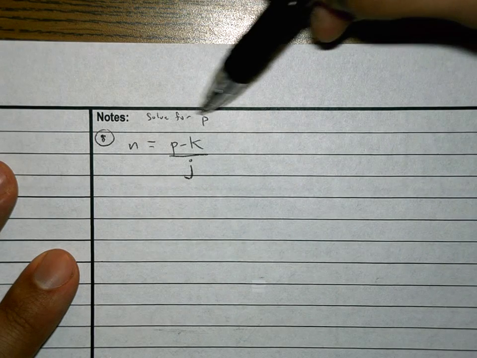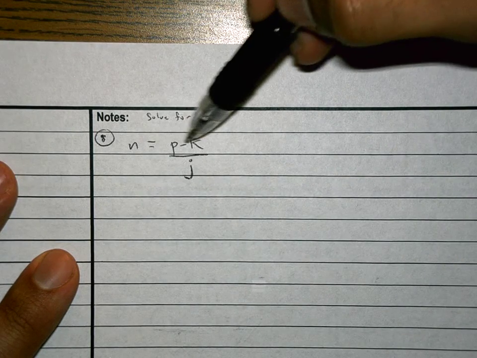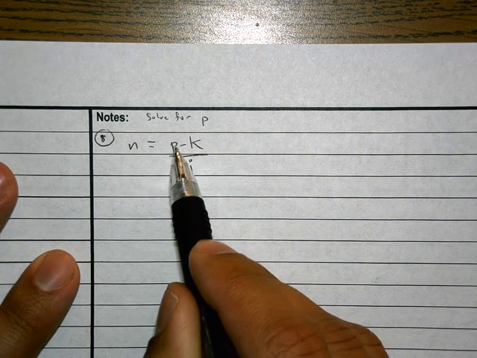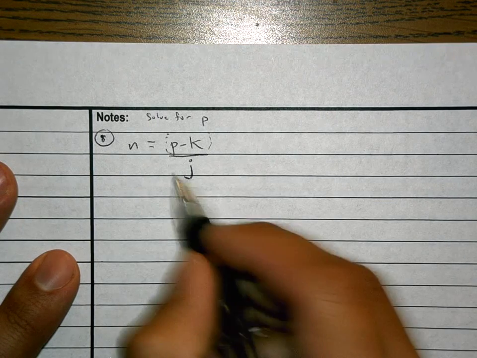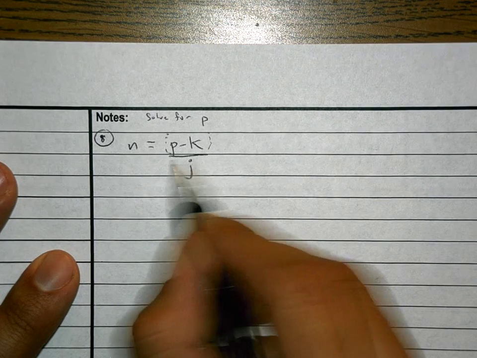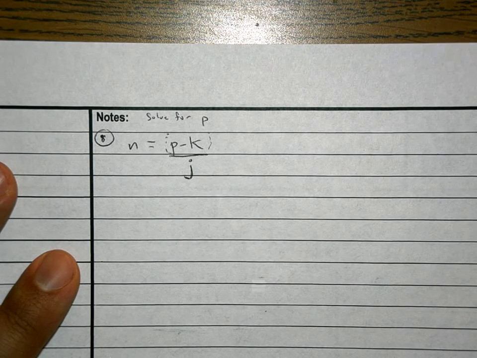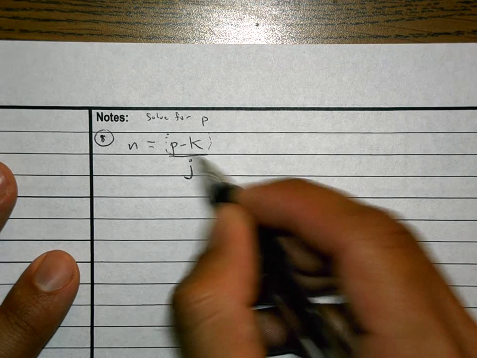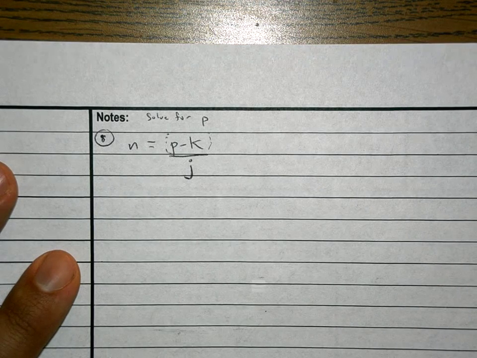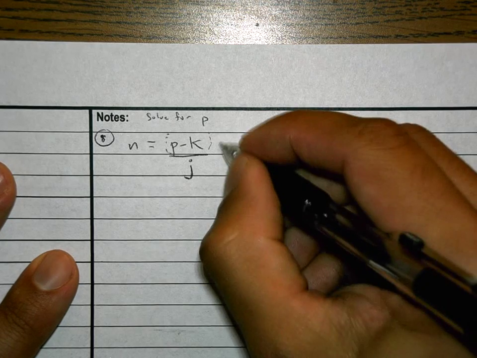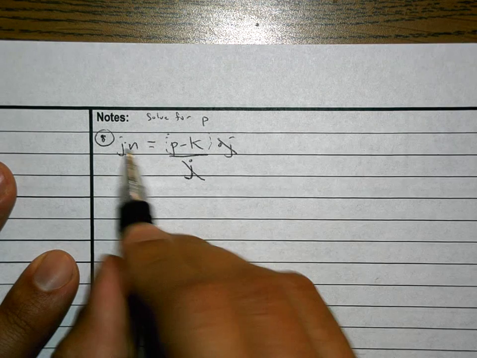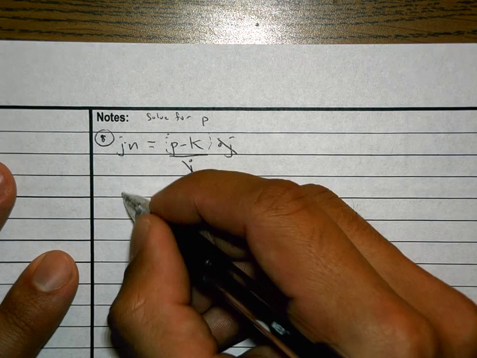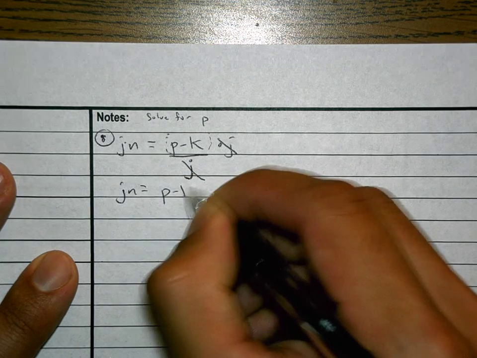We're solving for the letter P. It's N equals P minus K over J. This P is trapped inside these parentheses. You don't see parentheses because there's a bar right here that says this is in a group. So the best thing to do is to get rid of this divided by J to get the P by itself. The opposite of divided by J is multiply by J. Whatever we do to one side, we do to the other. When we multiply by J, this just becomes Jn. That means multiply. Jn equals P minus K.